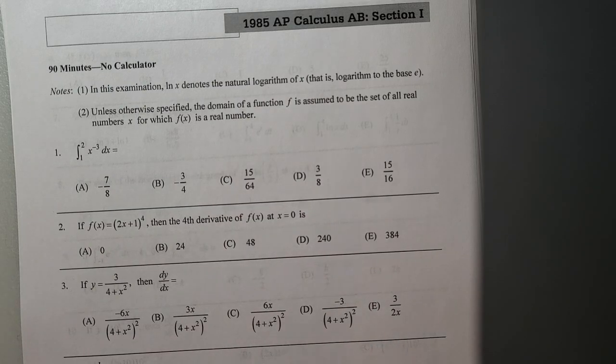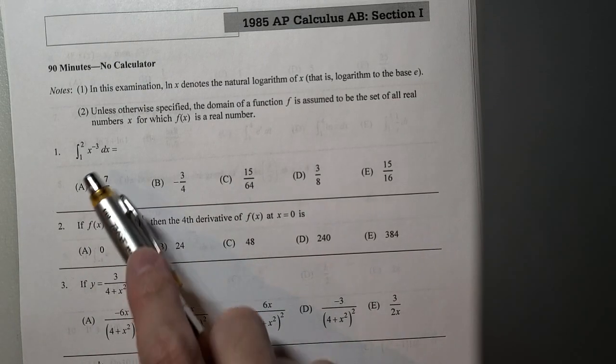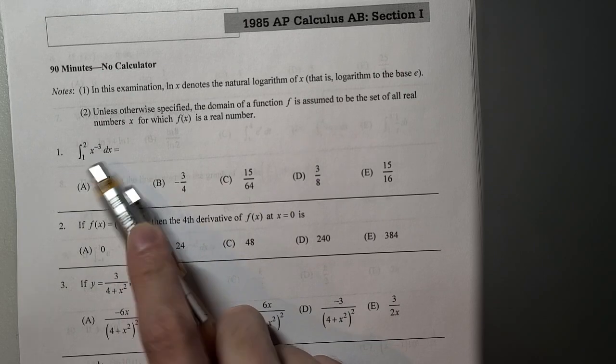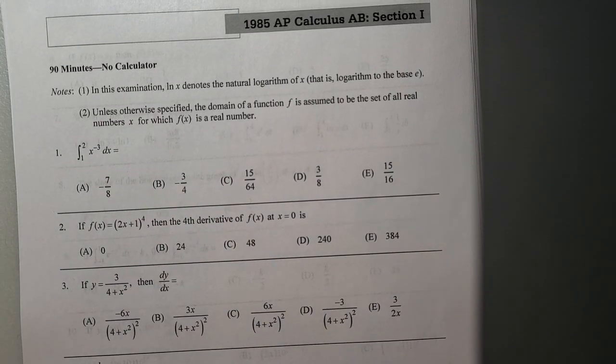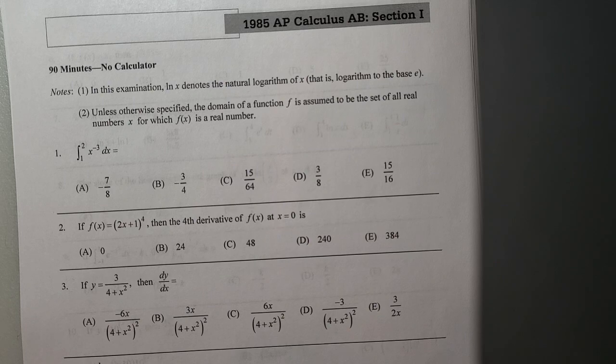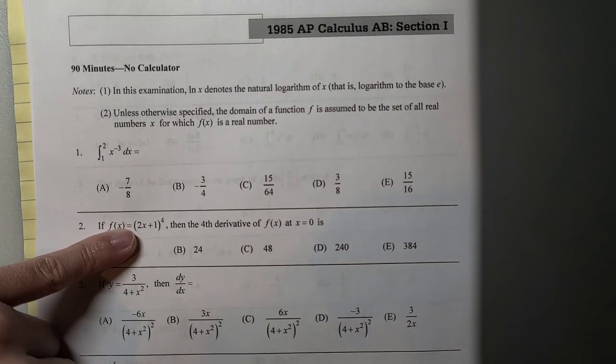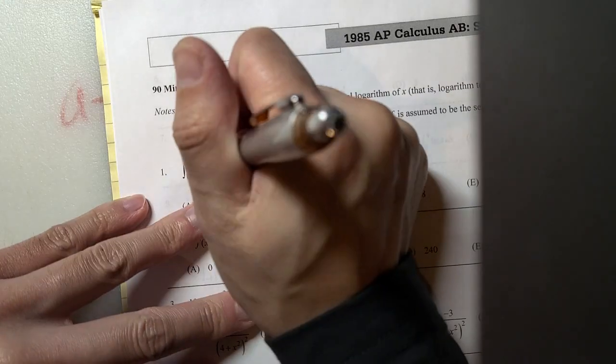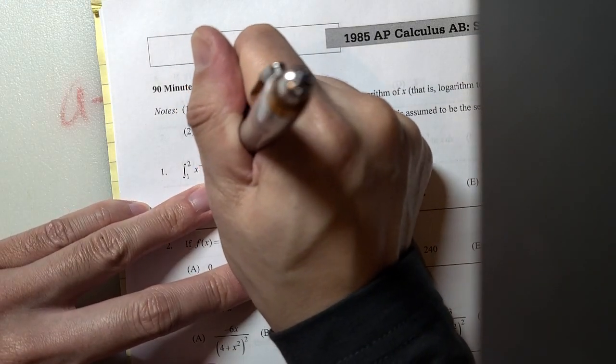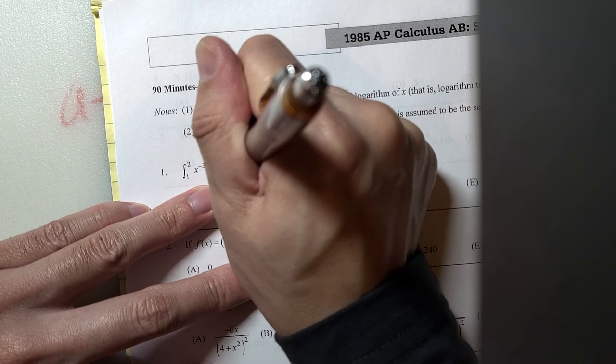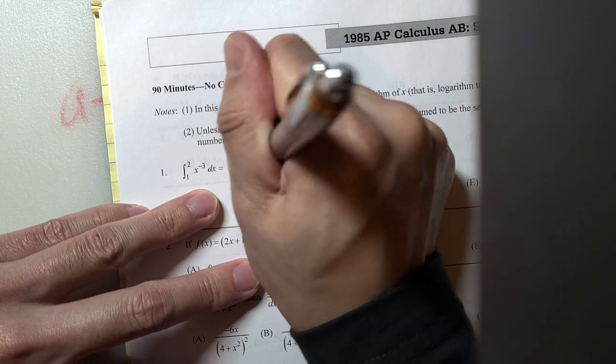So let's begin. We have the integral from 1 to 2 of x to the minus 3 power dx. How do we solve this? Well, we just use the power rule. We add 1 to the power, so it'll be x to the minus 2 over minus 2, evaluated from 1 to 2.